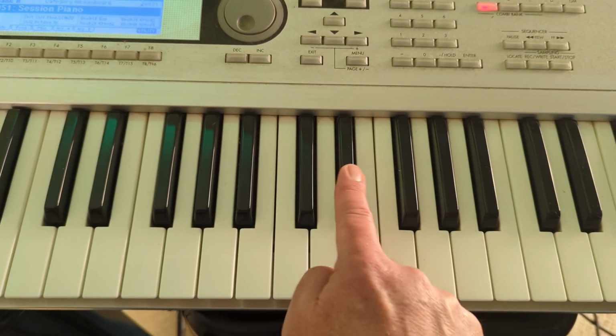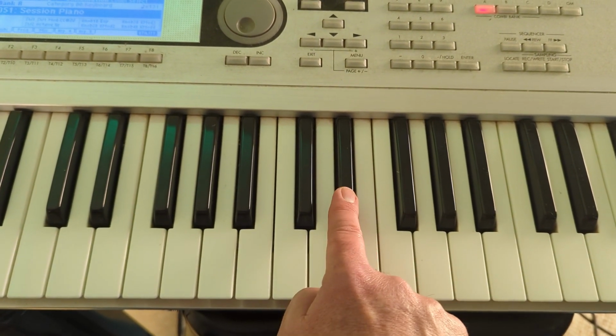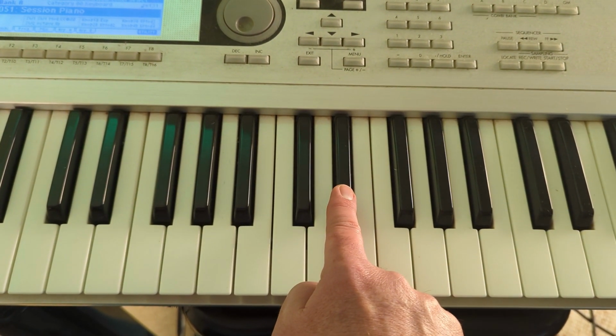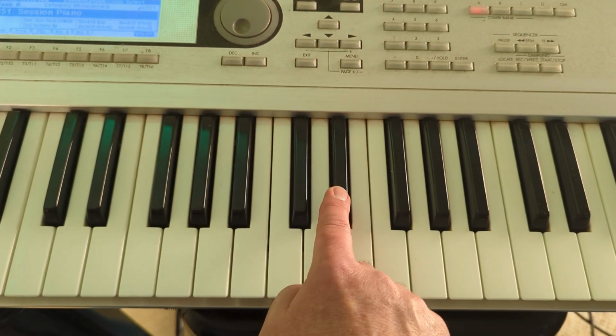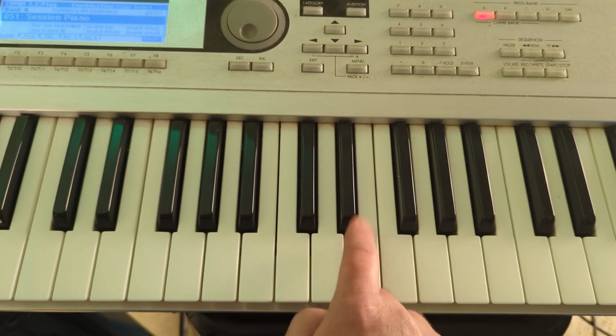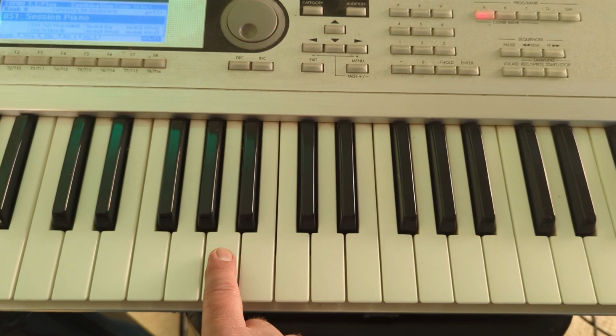So remember, each of these notes has two names. It's a something sharp or a something flat. It's the same note either way. It's just whatever key the song is in that determines whether it's called D sharp or E flat. So every single note in music that exists.